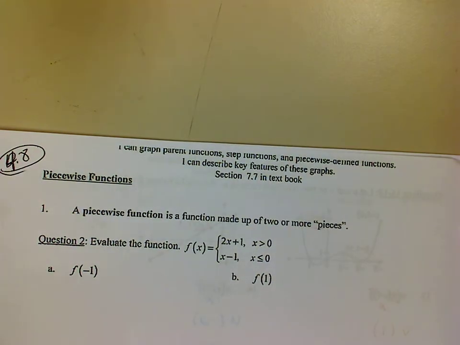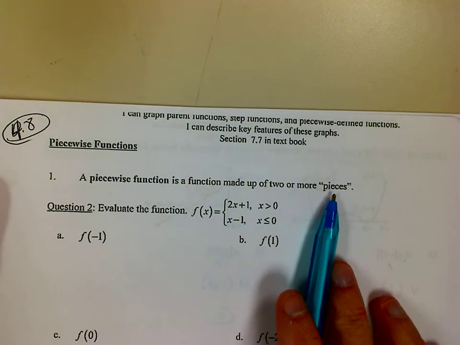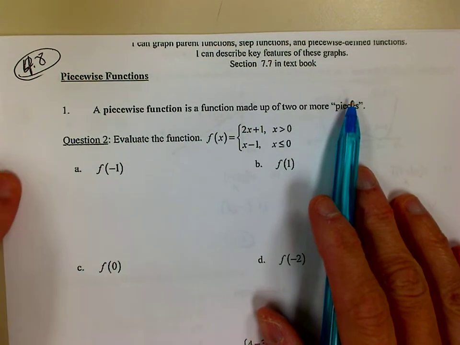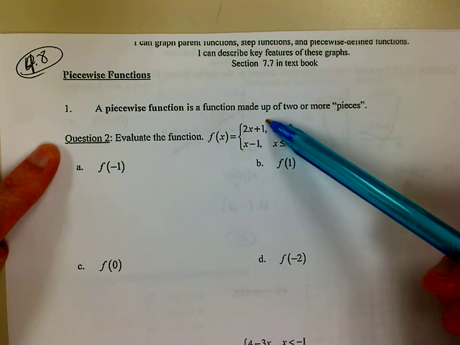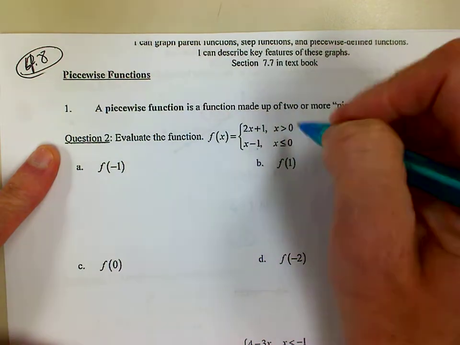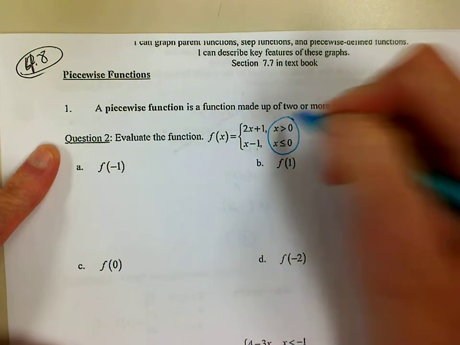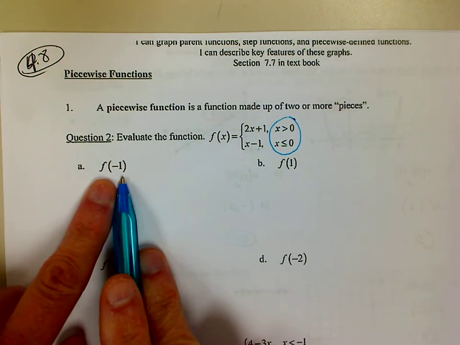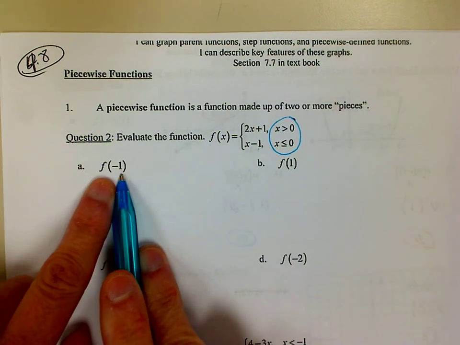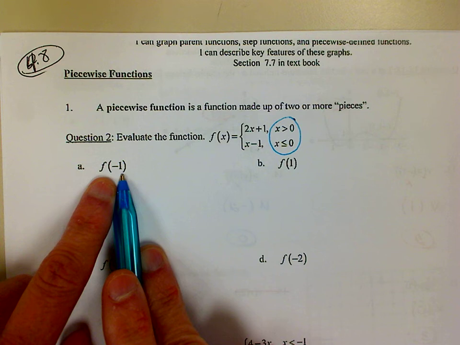Okay, 4.8 is over piecewise functions because it's made of two or more pieces. So if you look at question 2, there are two parts of this problem. Over here, depending on what your x is, it tells you which one to use. So on this first one here, -1 is my x value, because whatever is in parentheses is your x value.